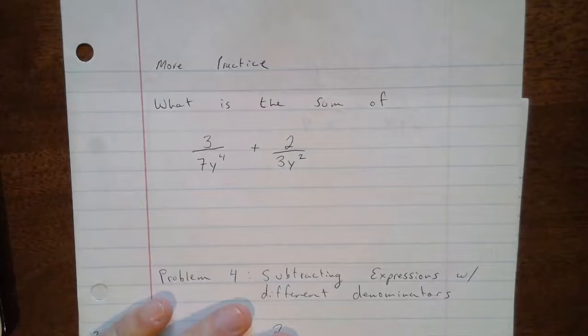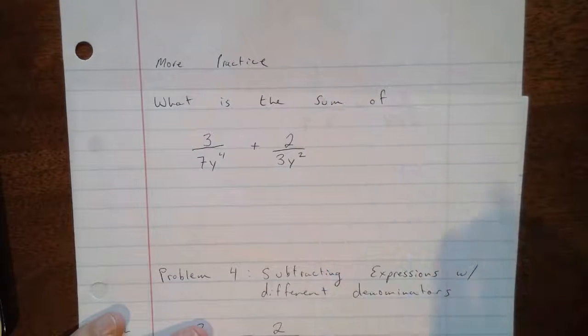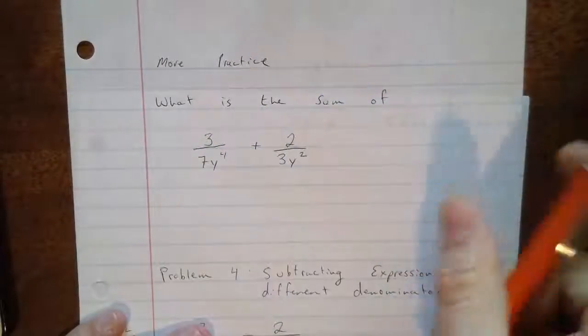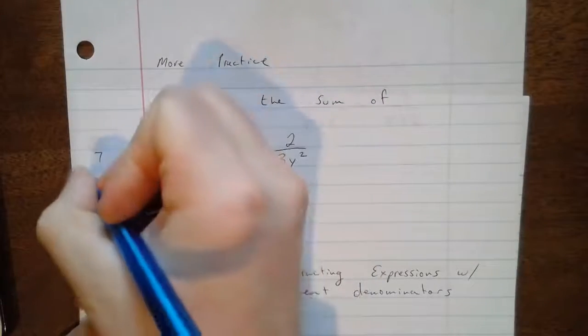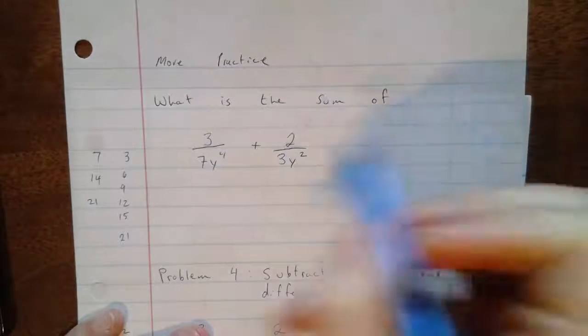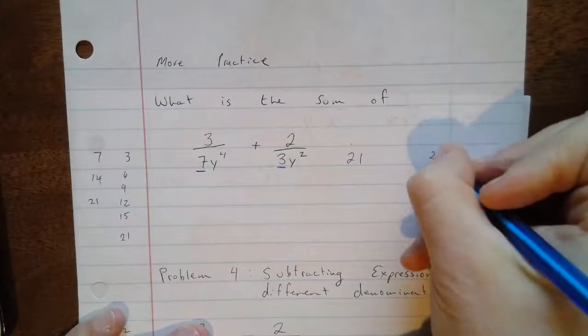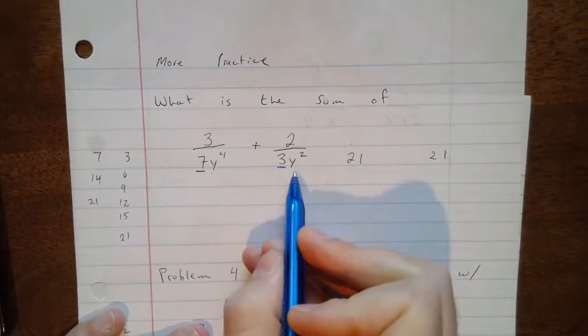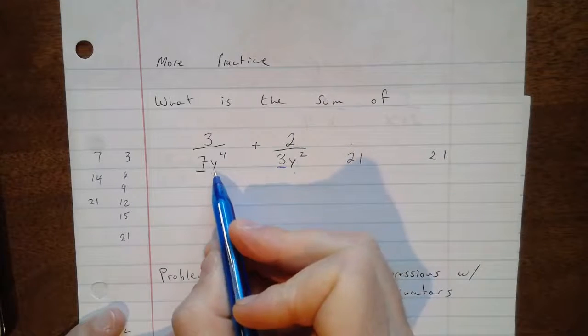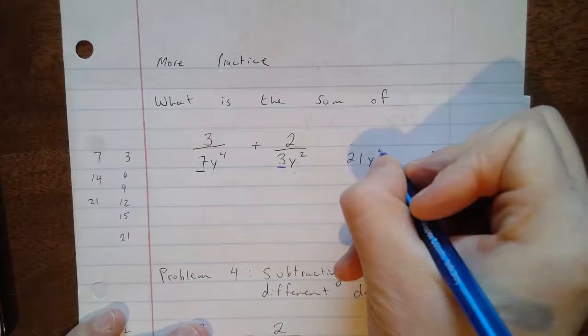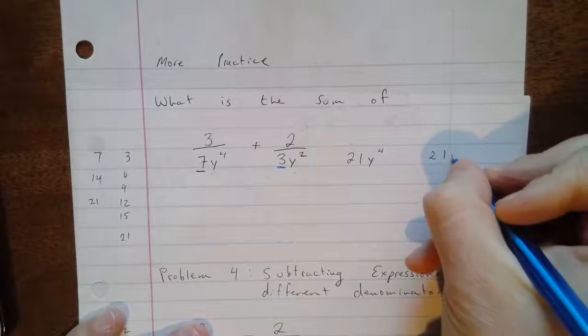But we got the sum of 3 over 7y to the fourth plus 2 over 3y to the second power. So again, you're kind of looking at the numbers first. 7 and 3, where will they match up? Well, if you count by 7s, that's 14, 21. Count by 3s, that's 3, 6, 9, 12, 15, all the way to 21. So I'm thinking that I need my lead coefficient to be 21. Y to the fourth and y to the second power, I think those will match up at y to the fourth power. So I want my least common denominator to be 21y to the fourth power.